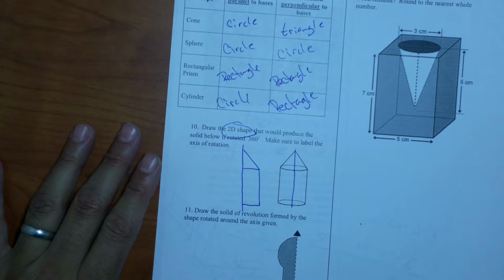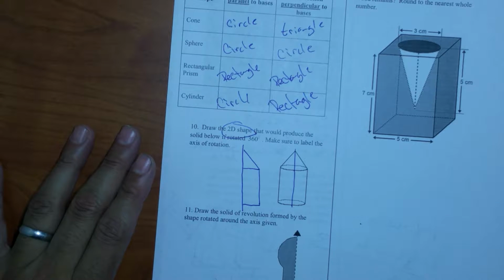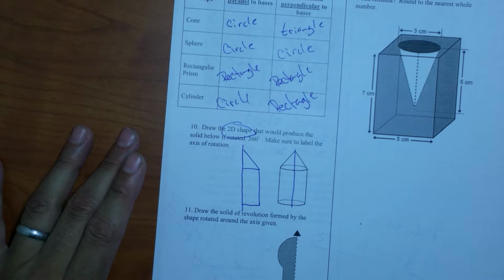Does that make sense? Are there any questions over that? This is on the test, and when is the test? Tomorrow. So I'm hoping you guys are following along, not over there snoozing.